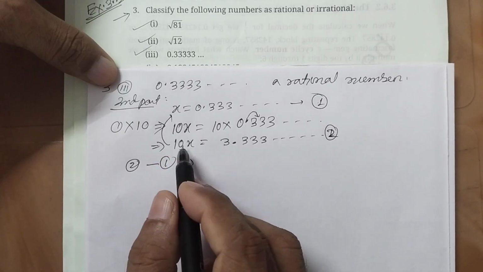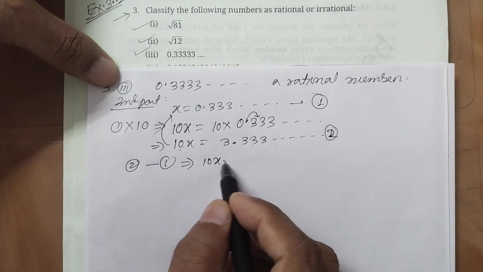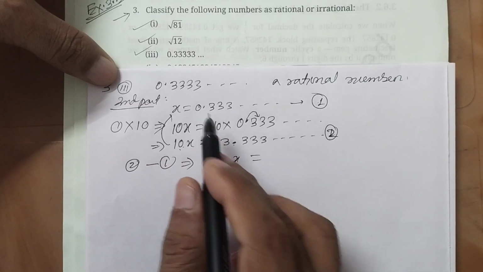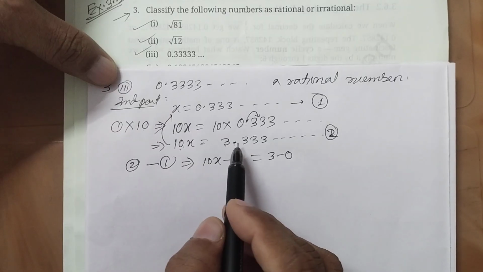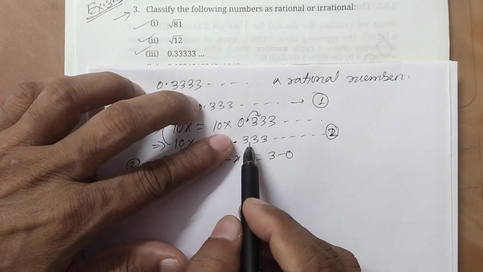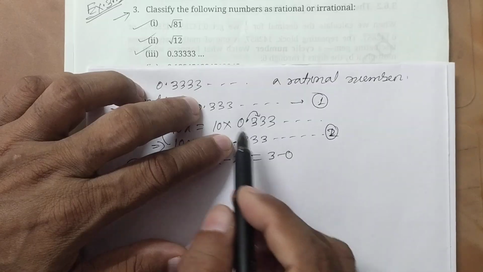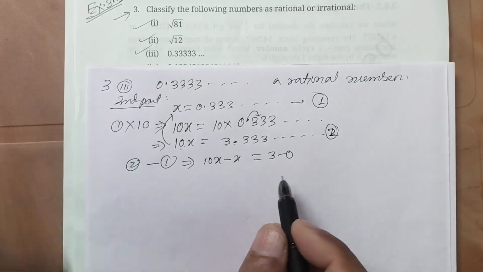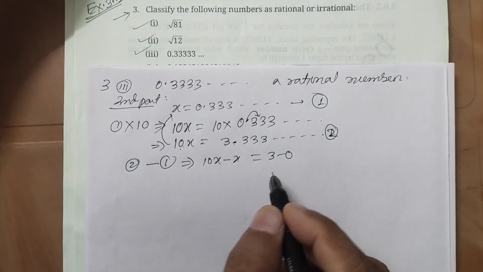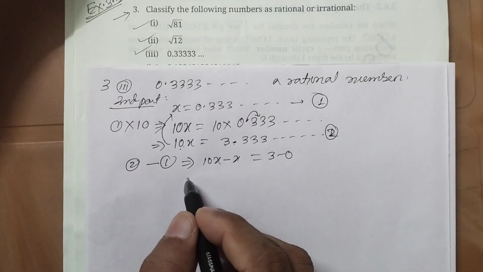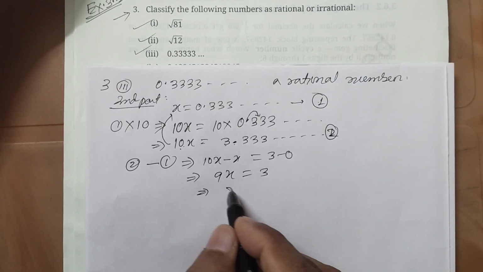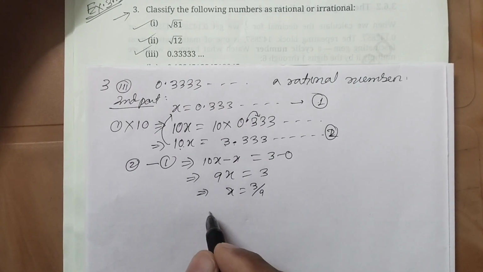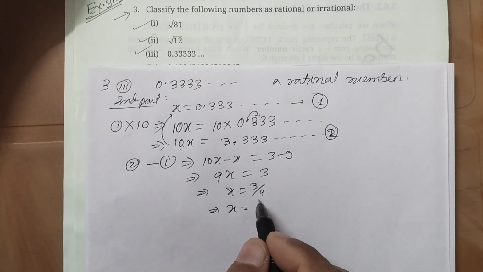Then equation 2 minus equation 1 implies LHS minus LHS, 10x minus x, and RHS minus RHS. You see RHS here it is 3 minus 0, and after the decimal point both have the same digits, so they will be cancelled when you subtract. So only 3 minus 0 remains, and 10x minus x is 9x equals 3, which implies x equals 3 by 9, and cancelling 3, it is 1 by 3.